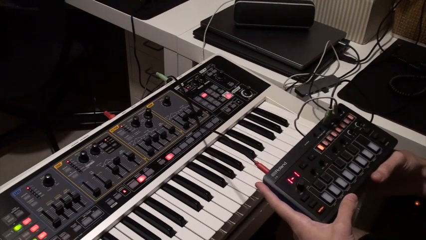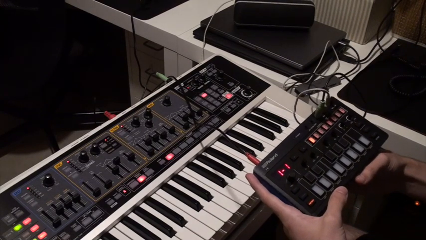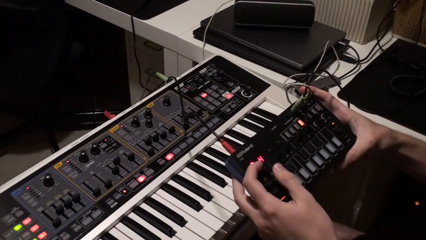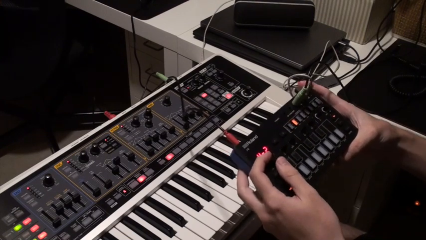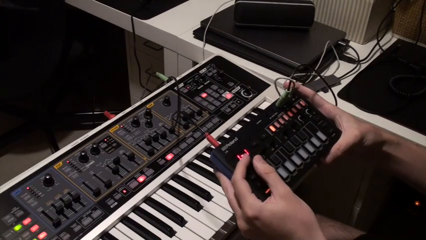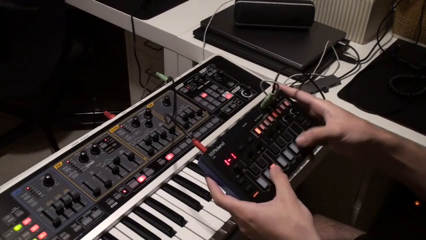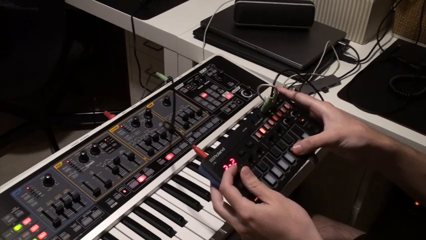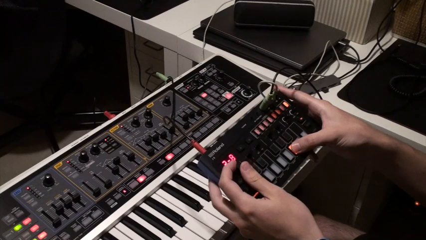I believe that there are no more than 64, but I'm not sure since there is little to no information out there about these patches. So if I go to pattern 1, I have a piano, but if I keep going, I have all these sounds.